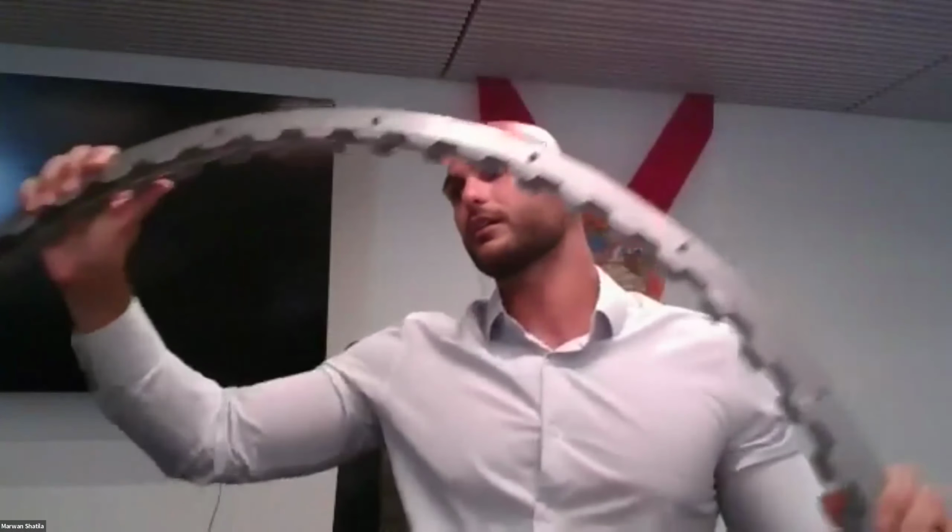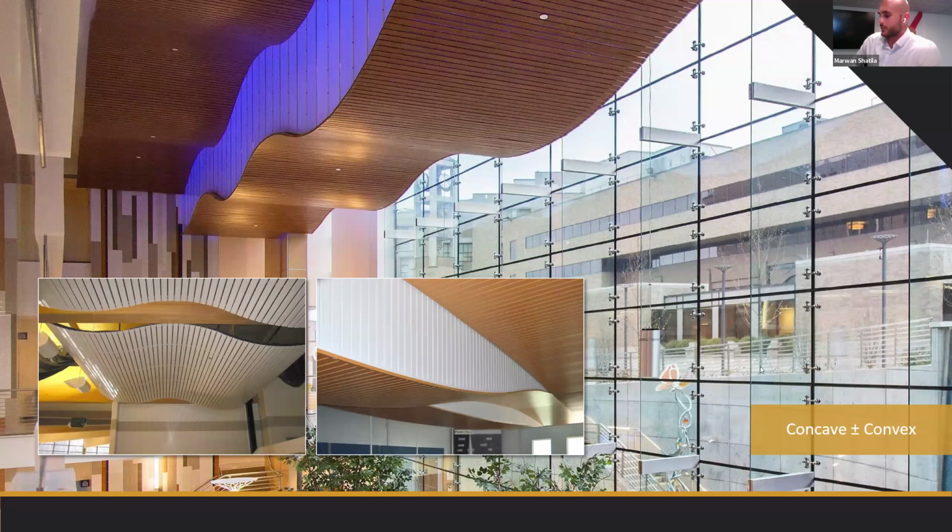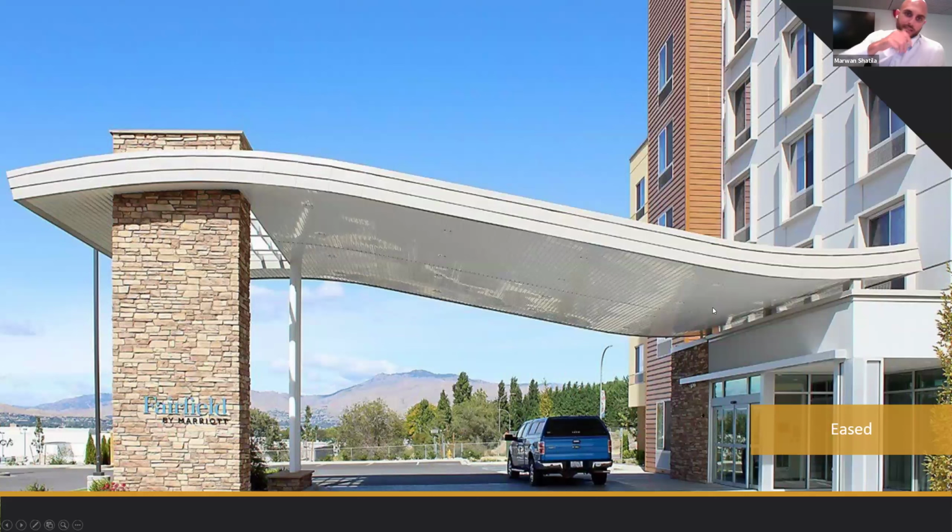As you all can see here, this can be concave or convex. It does not hinder the way that the panels snap into the carriers. It just simply is a modification that we make to the curvature of the carriers, which acts as the grid for the panels, so that everything arrives on site, like I said.